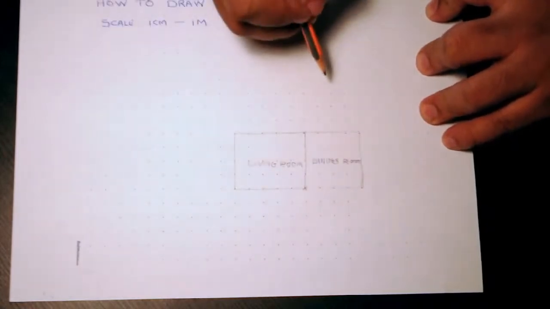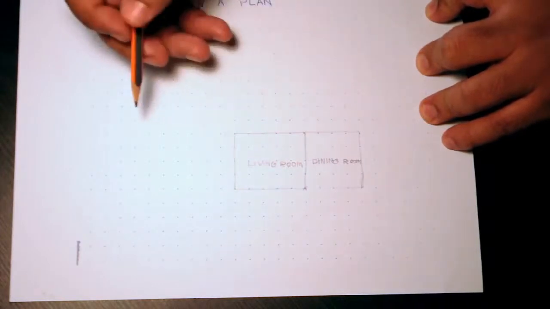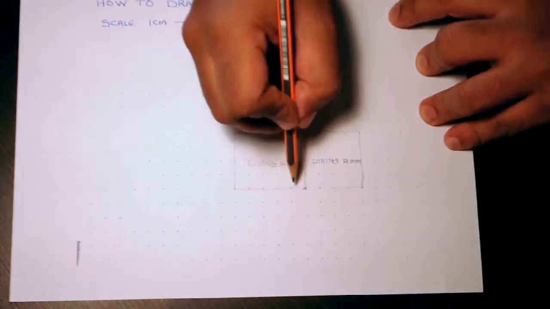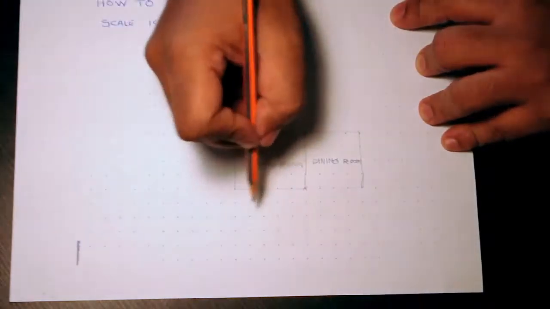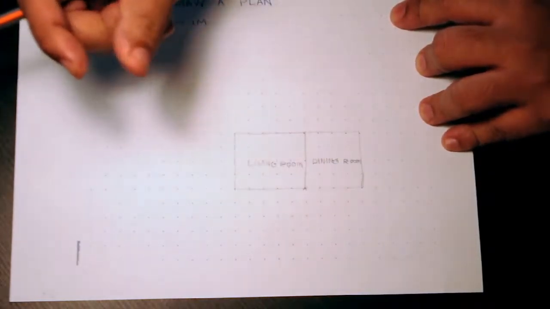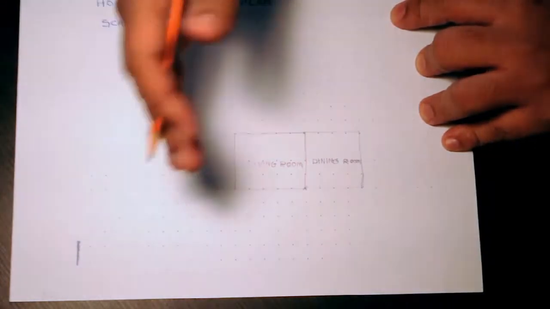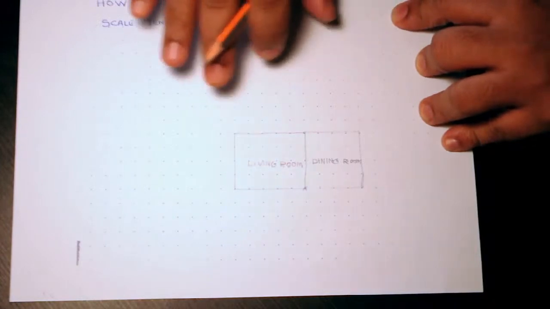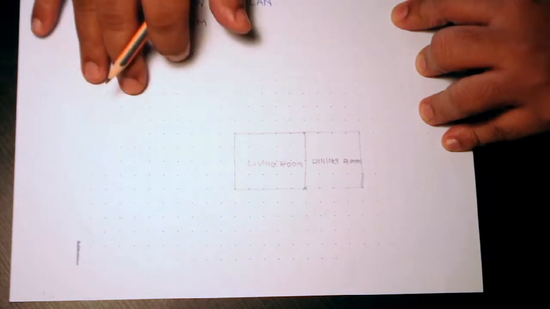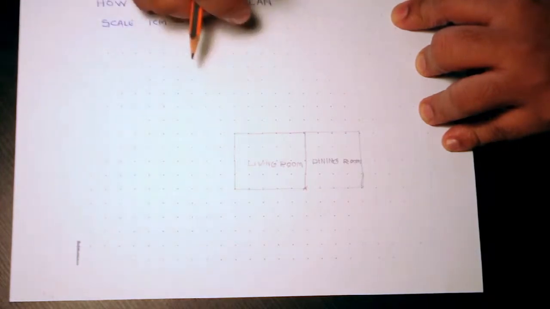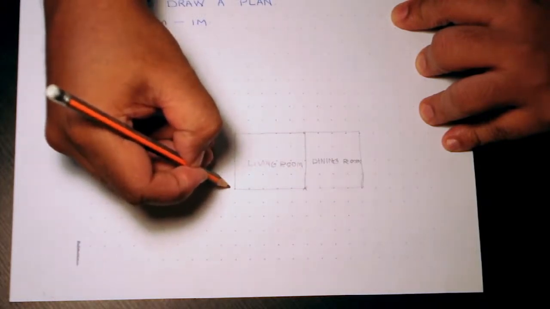Now, in order to build the space, we need to have the space marked out by walls. So the next step is to indicate the walls. Typically, an exterior wall is 20 centimeters in thickness. So in order to depict that in this paper space, where 1 centimeter is 1 meter, 2 mm here would then be 20 centimeters in the actual. So you offset this line by 2 mm.